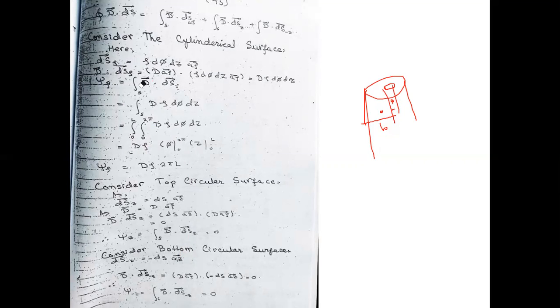This is D, and this is dS in the direction of a_rho, so after taking the dot product we will get this. For the top circular surface and the bottom we get zero, as I have already told you, because a_z and a_rho are at 90 degrees and cos 90 is equal to 0.